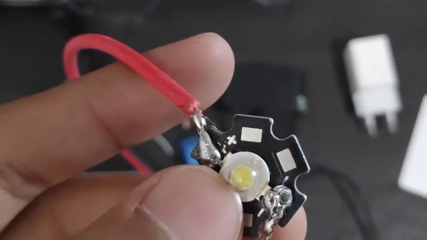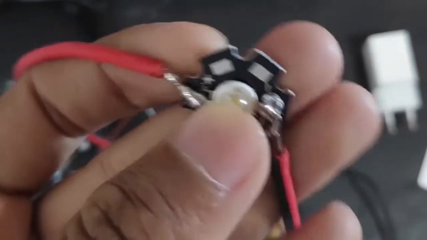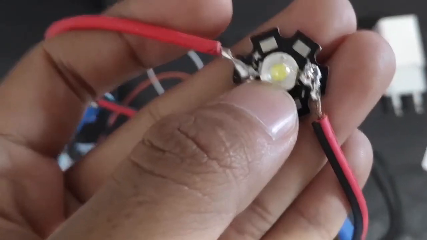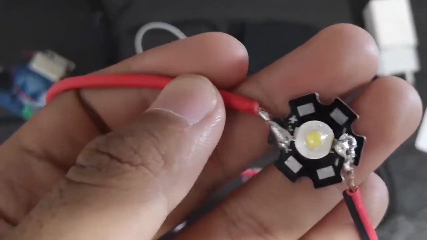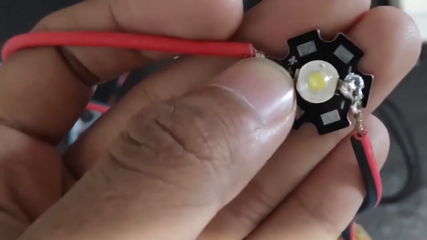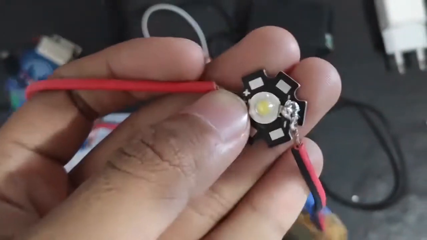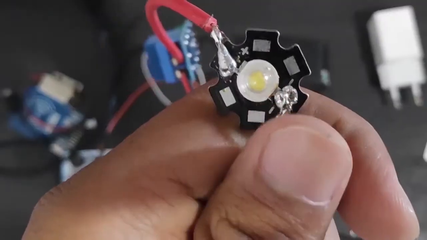Okay, and the next is the LED light. We use LED lights because this is still a little project, not the real project. This LED light is just a replica for our project. Actually, when we build the real project, we will use a lamp with an AC source, but this is still a prototype. And we use this battery to give power to the LED light. This is simple.